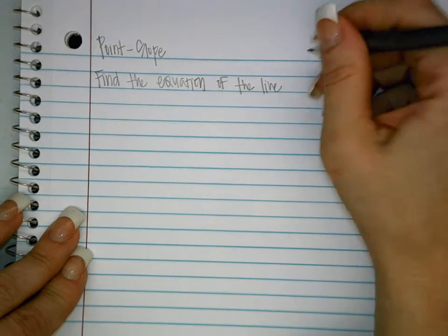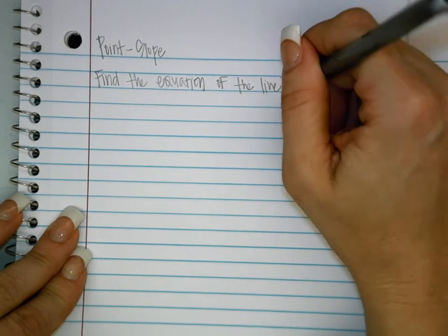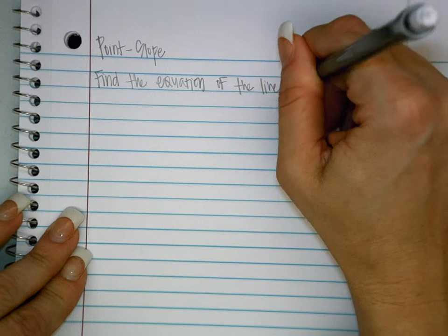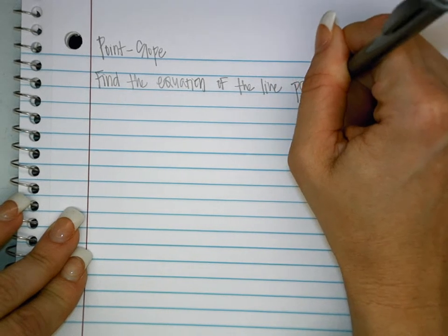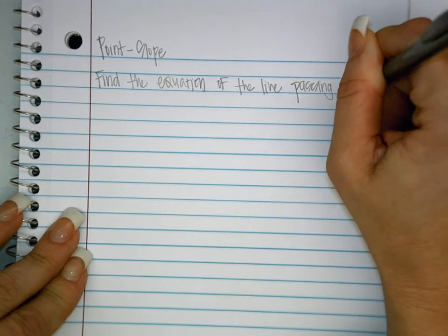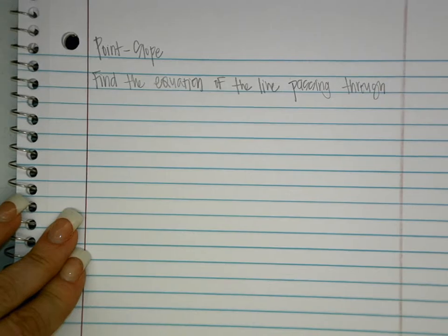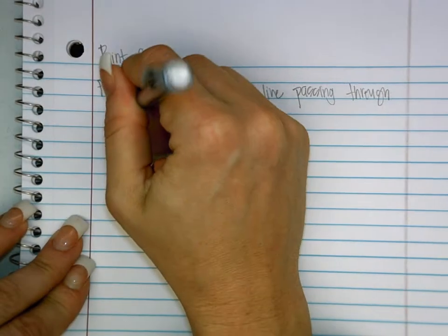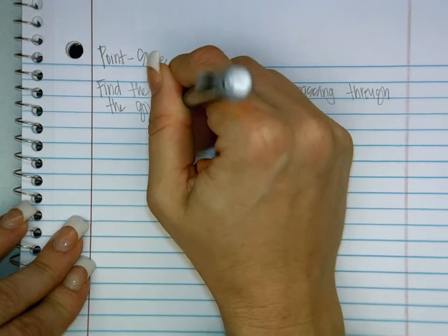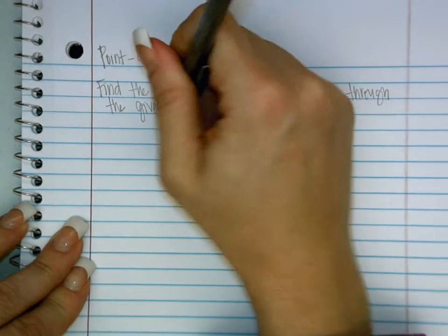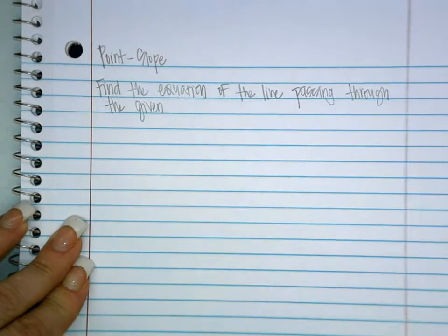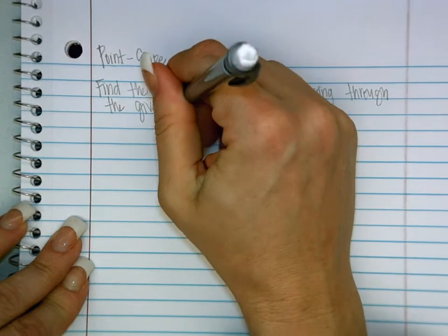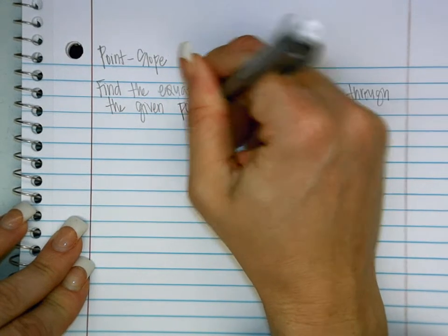Let's hurry up. Okay, find the equation of the line passing through the given point and slope.